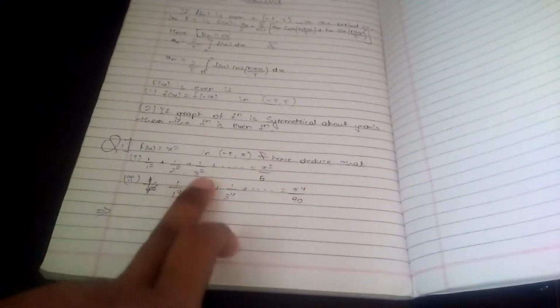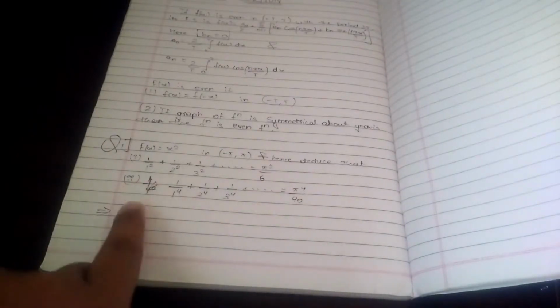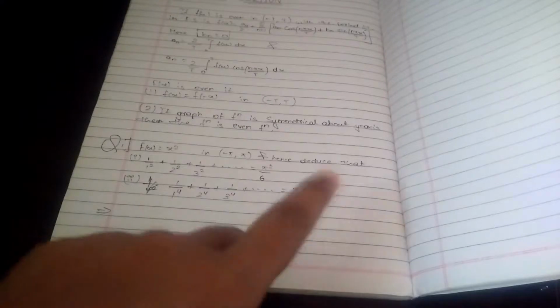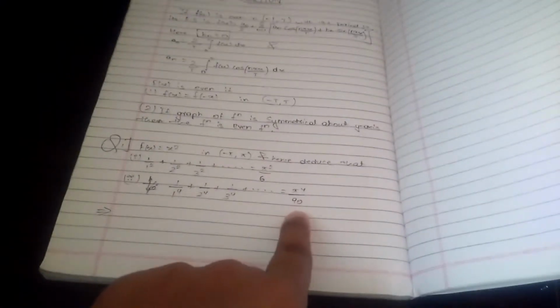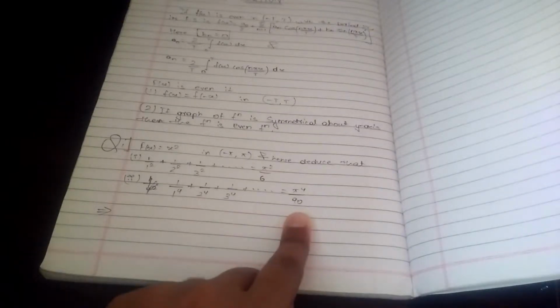Now getting towards the sum, for better understanding, the sum here is given as f of x equals x square in the range minus pi to pi, and hence deduce that 1 by 1 square plus 1 by 2 square plus 1 by 3 square plus dotted equals pi square by 6. And second, what we have to deduce is 1 by 1 raised to 4 plus 1 by 2 raised to 4 plus 1 by 3 raised to 4 plus dotted equals pi square by 60. Now let's keep the deduce part aside.